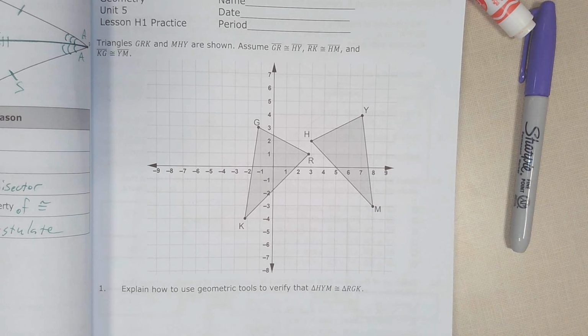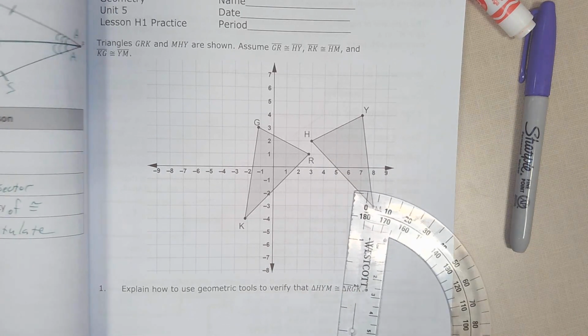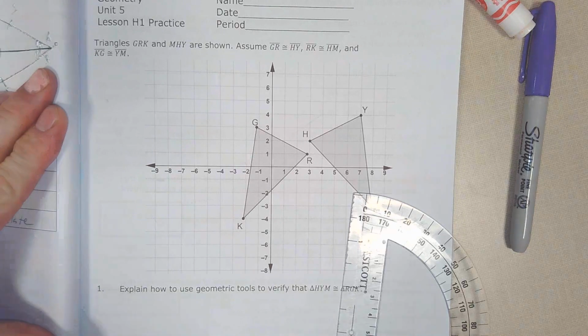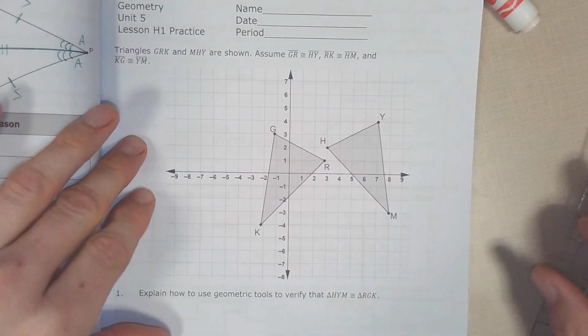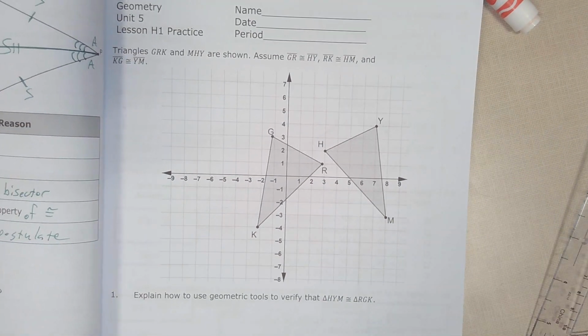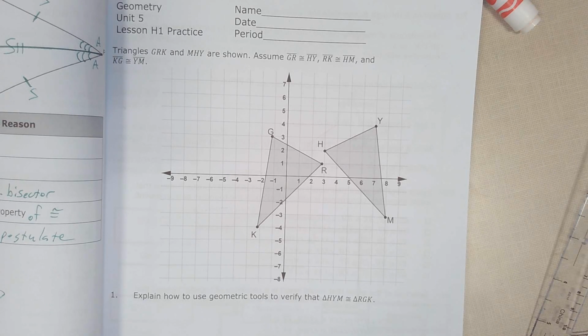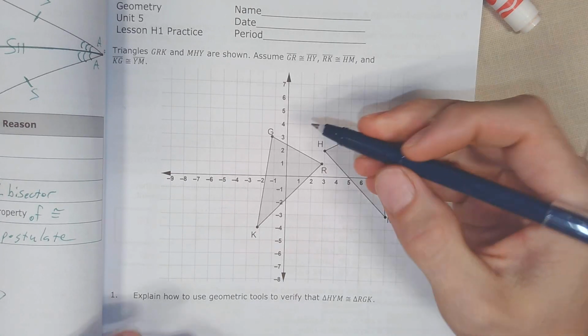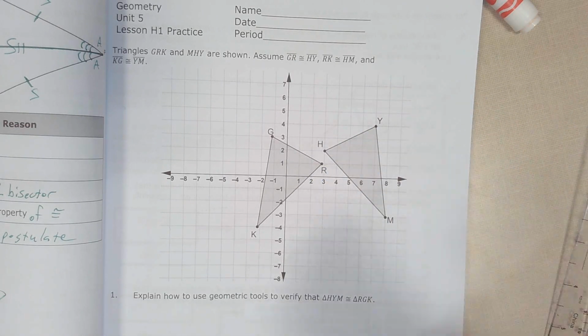Okay, real quick, we're going to go through section 5.H1 for the honors. It shows us that we have two triangles that are congruent, because it shows us that the sides are all congruent, and explains how we have geometric tools to use. We can use a ruler or a compass to show that the measures of these lengths are equal. Let me go grab one of these real quick and prove it to you.